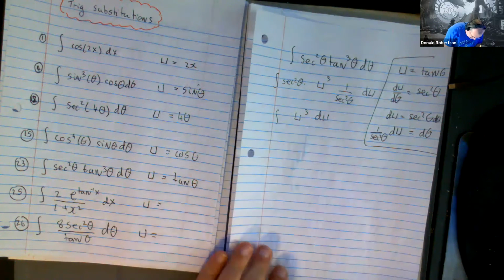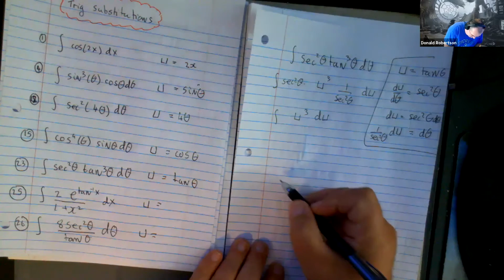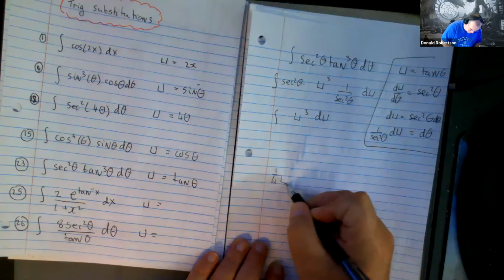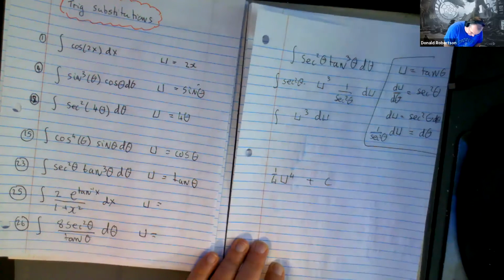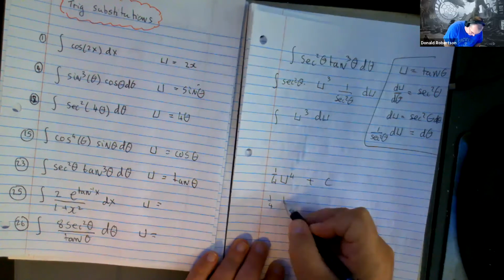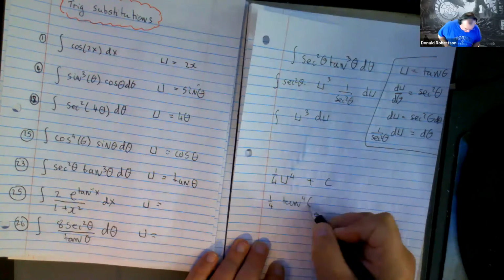You're getting the abbreviated version of this one. Power rule. And then return back to theta.